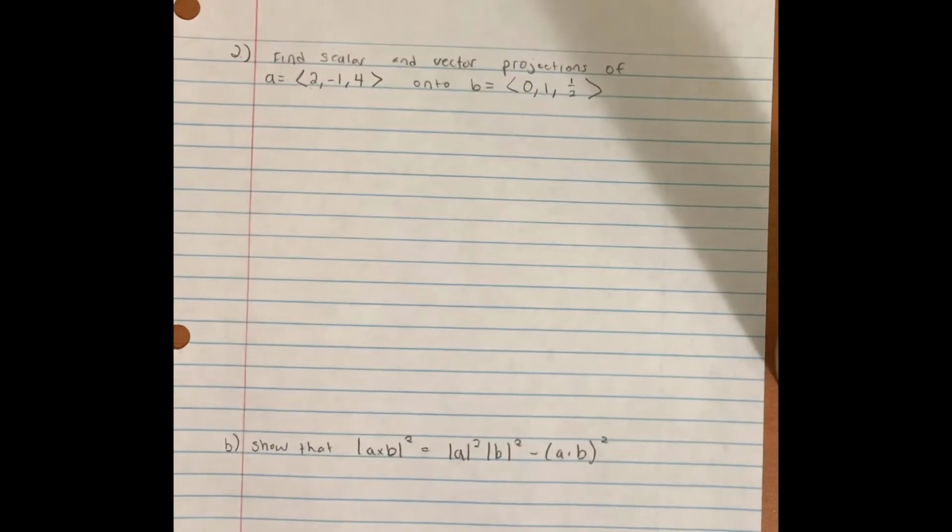Calc 3, problem number 2 from the optional exam. Find the scalar and vector projections of A equals <2, -1, 4> onto B equals <0, 1, 1/2>.